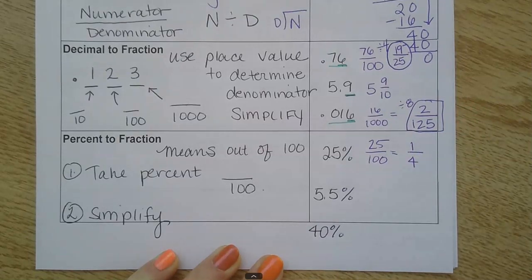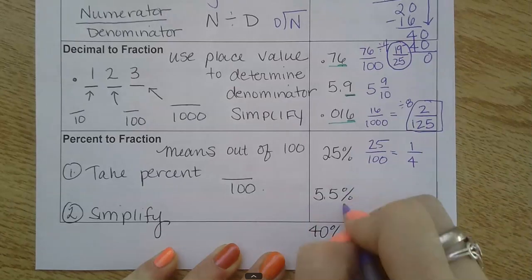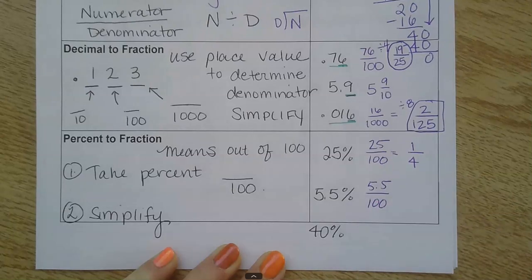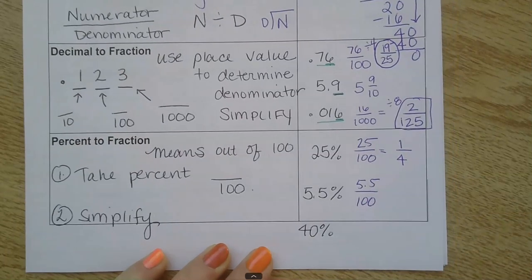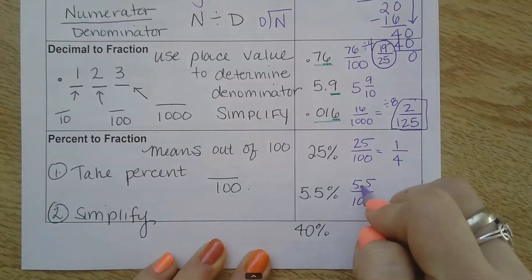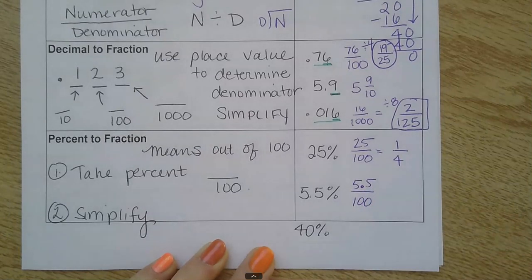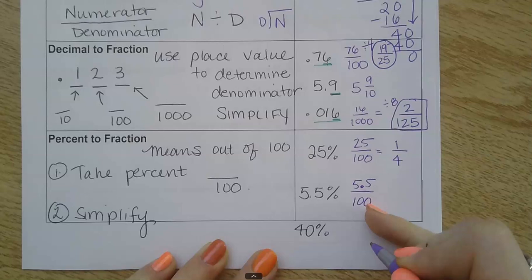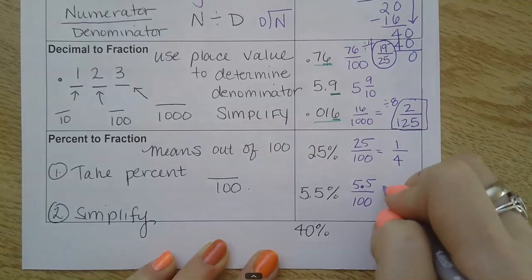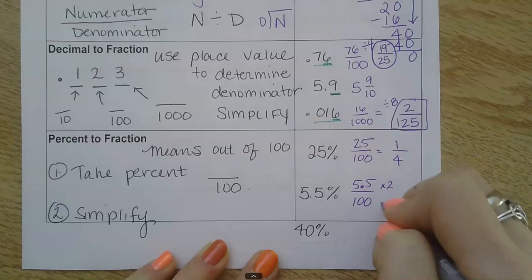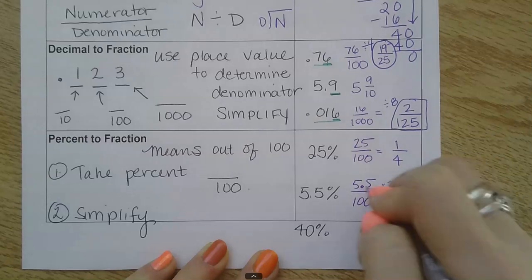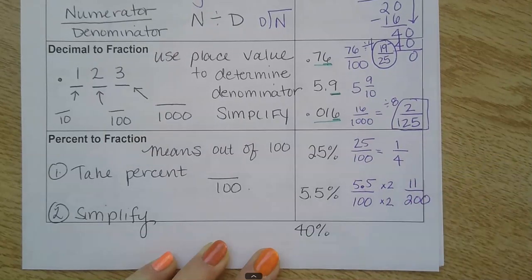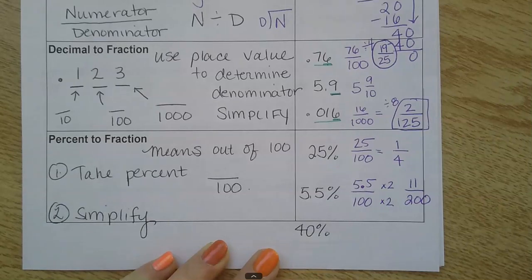There's my fraction. This next one, 5.5% means 5.5 over 100. So I included this one because I wanted to show you a strategy. If you have a decimal inside your fraction like this, we want to get rid of this decimal. We don't want a decimal inside of a fraction for it to be simplified. So there's a cool trick. If I double this one and double this one, that would get rid of that 0.5, that half there. So then I would have 11 over 200, and that's actually the simplified way of writing that fraction.